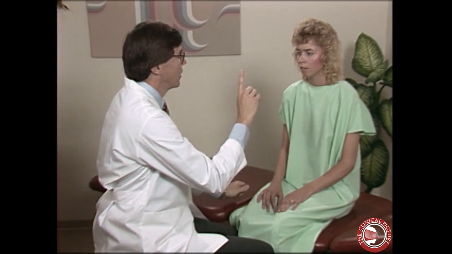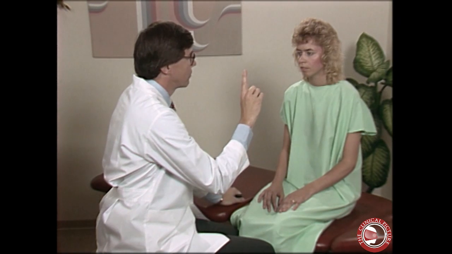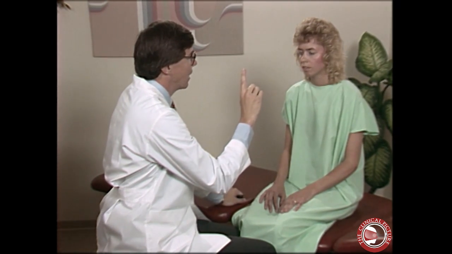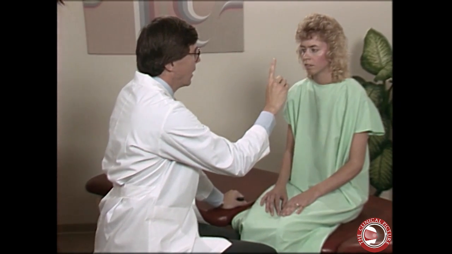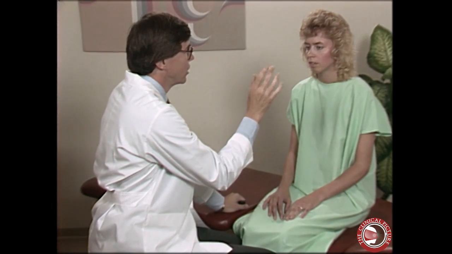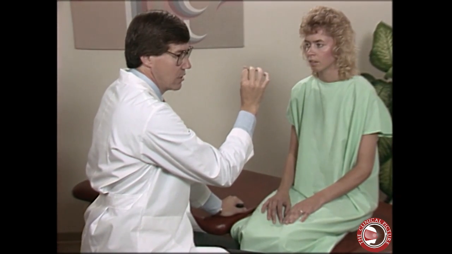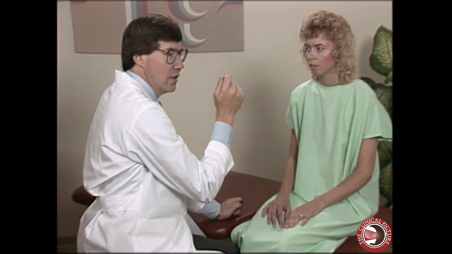Second, we're going to look at the accommodation reflex by having the patient look at your finger and follow it in. Now, as the eyes converge, you should get pupillary constriction. That's known as the accommodation reflex, which includes pupillary constriction and convergence.